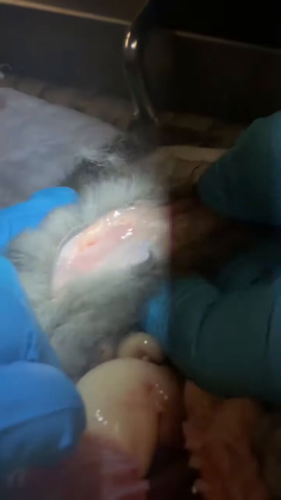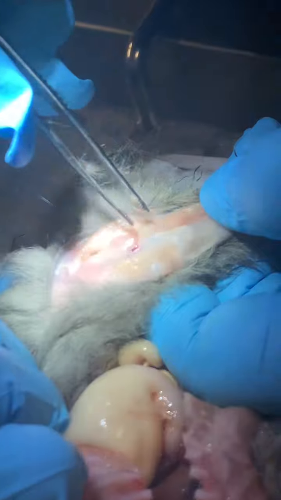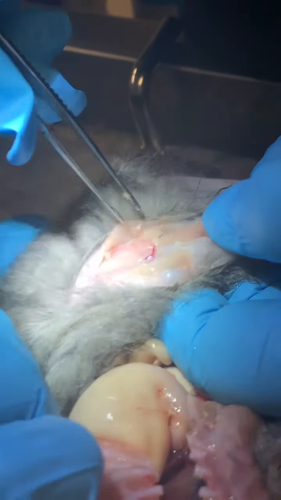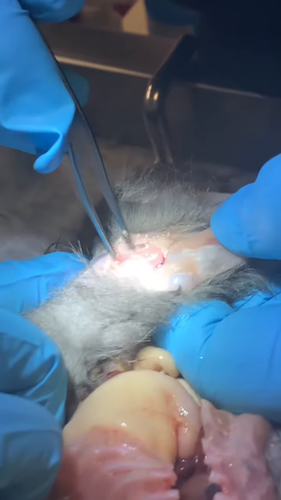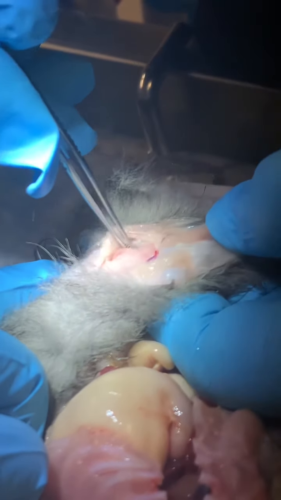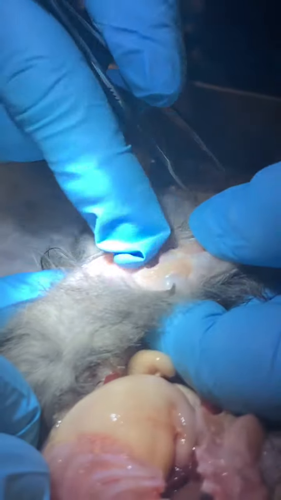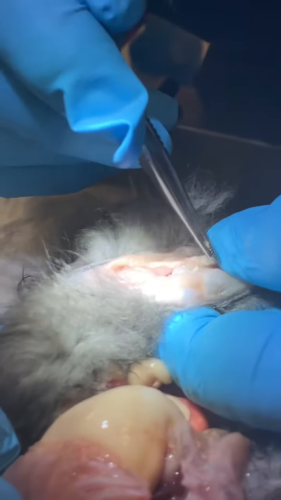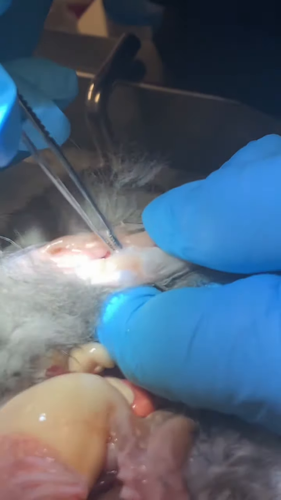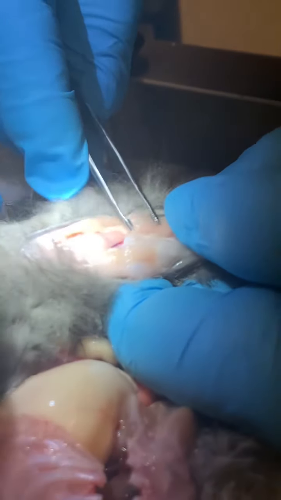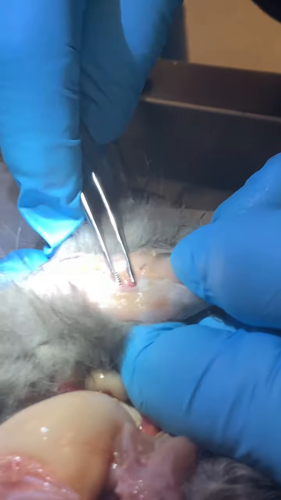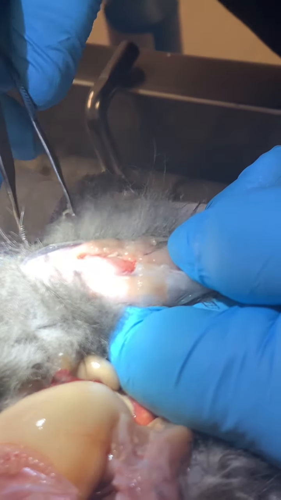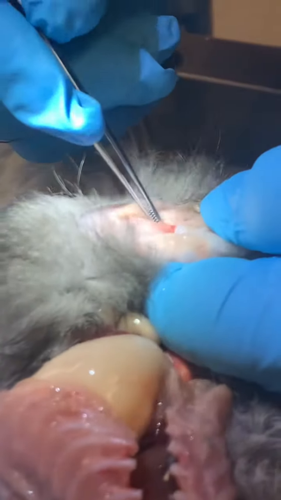So there's our stifle. And the popliteal sesamoid bones. Should be right there. It might be.